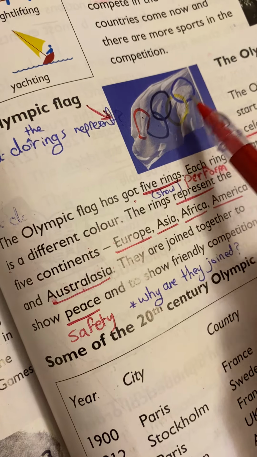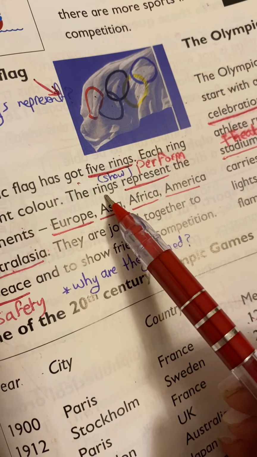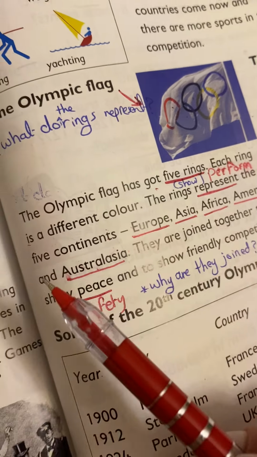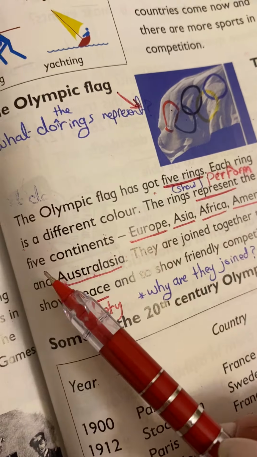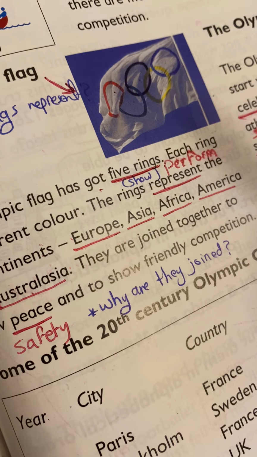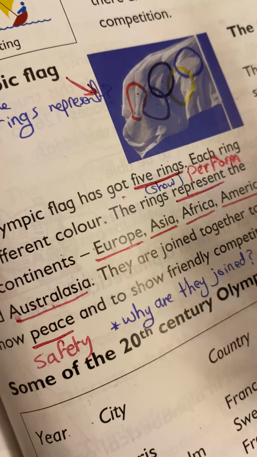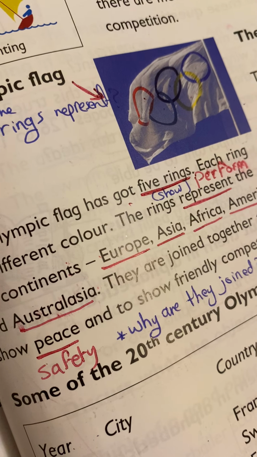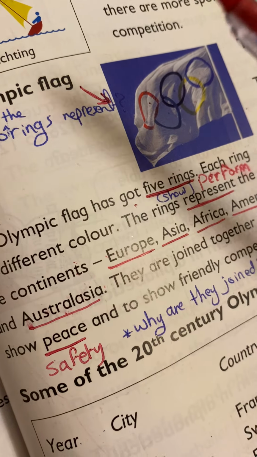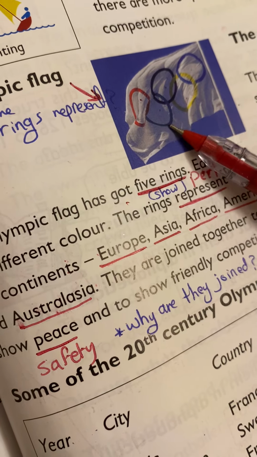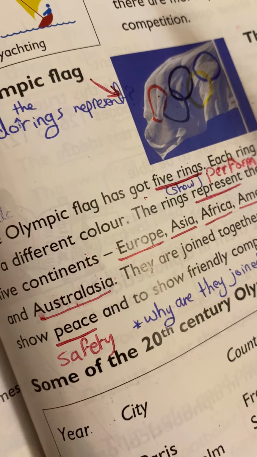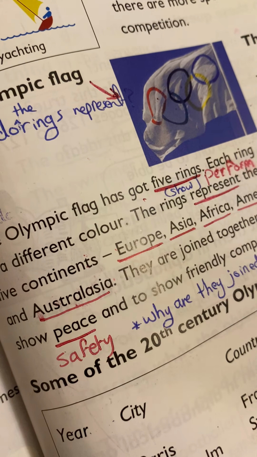So, different colors. The rings represent the 5 continents. What is the meaning of represent? Represent means perform or show. Okay? And we said that the rings represent the 5 continents.